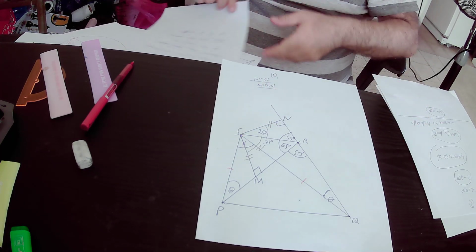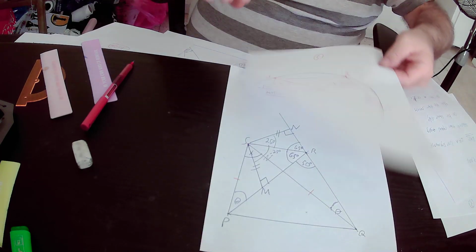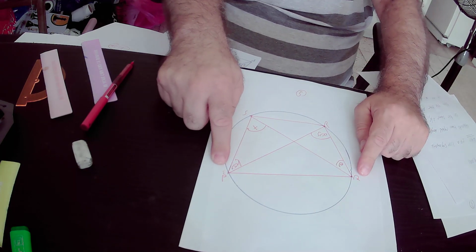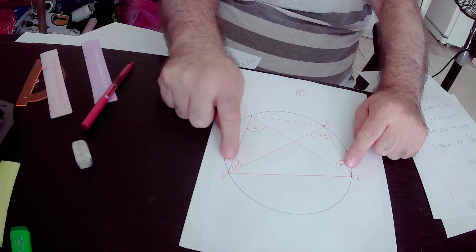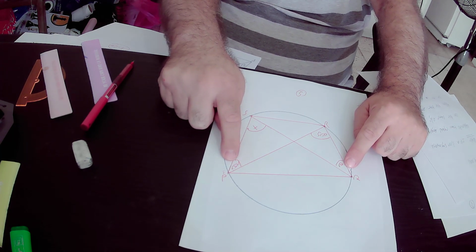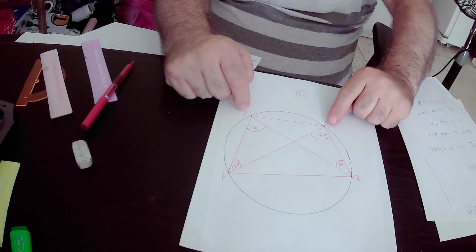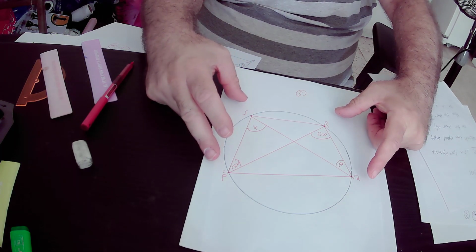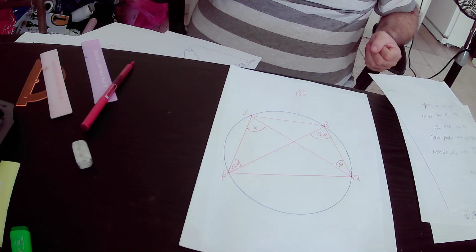Okay? Because those two angles are equal to each other, both equal to theta, and both lie on the same segment line SR, those 4 points lie on the circle.